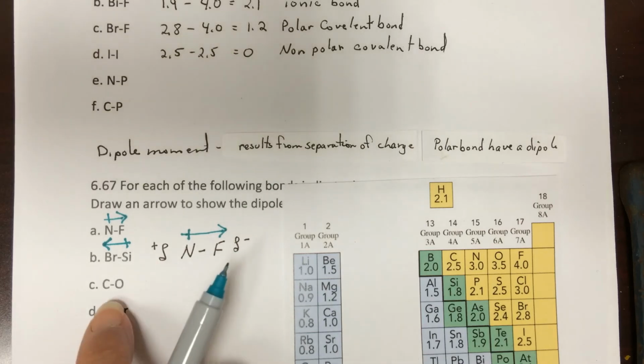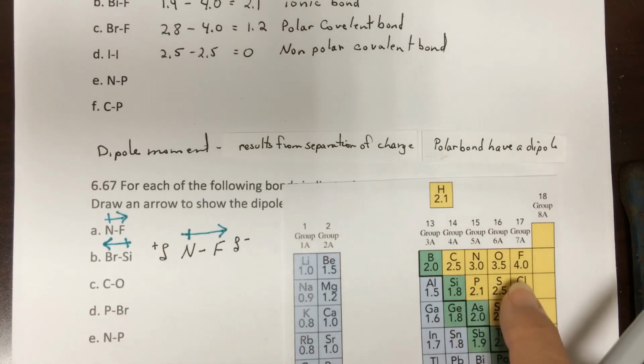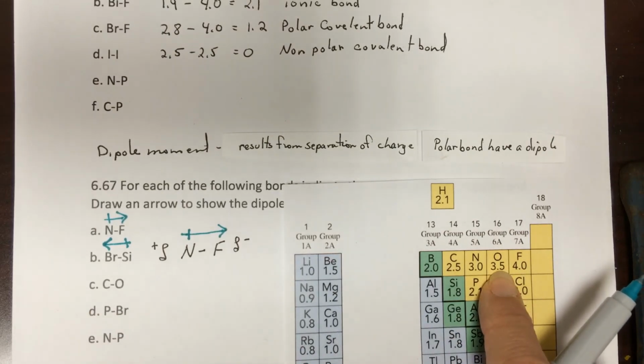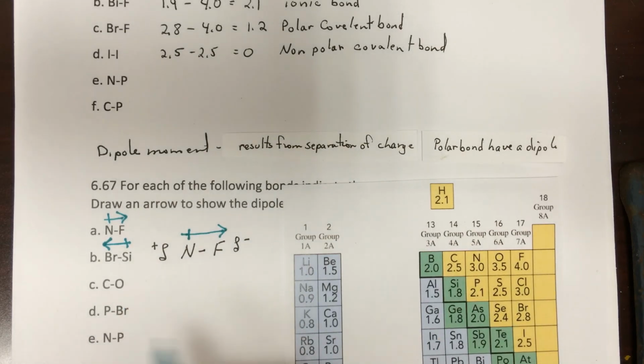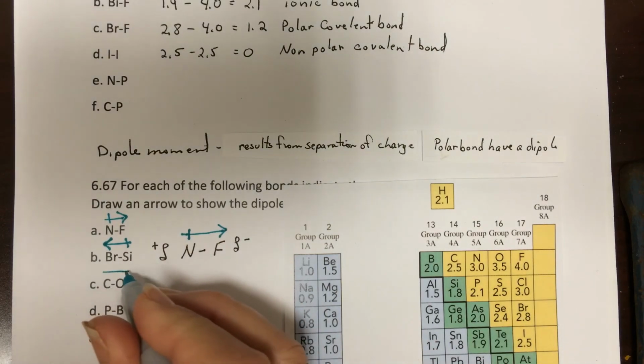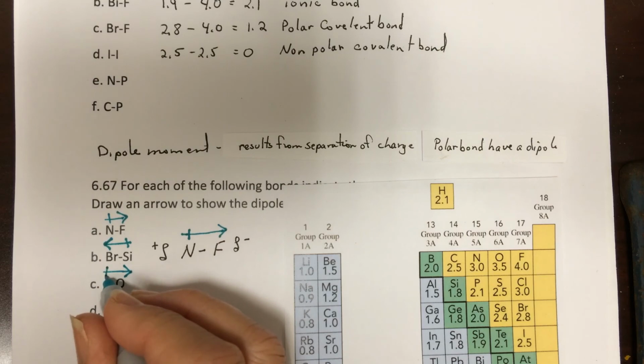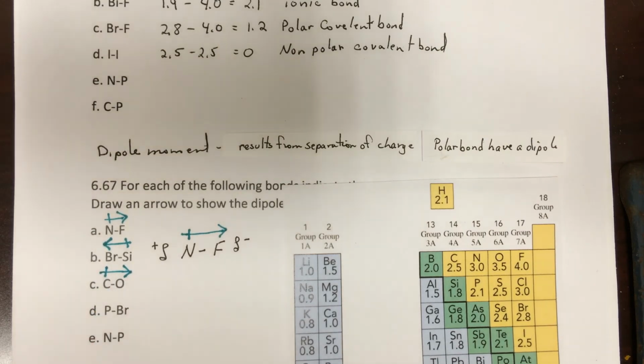If we do oxygen and carbon, oxygen is 3.5, carbon is 2.5, so the oxygen has a greater electronegativity, a greater affinity for the electron, and so the electron is going to hang around the oxygen, leaving the carbon partially positive.